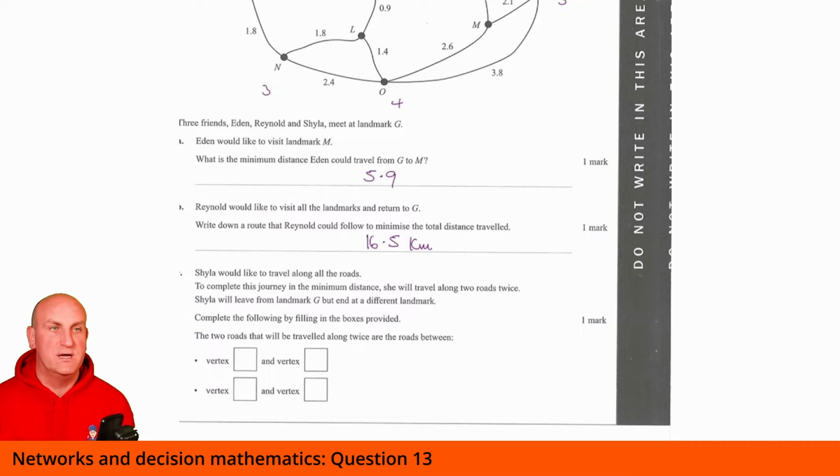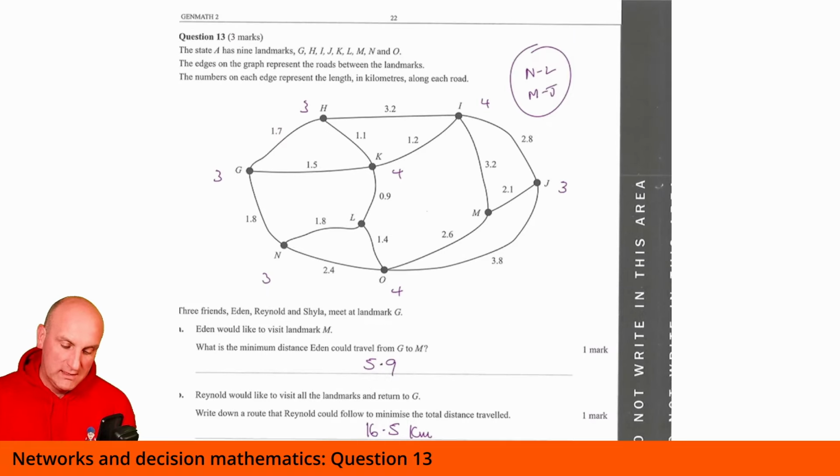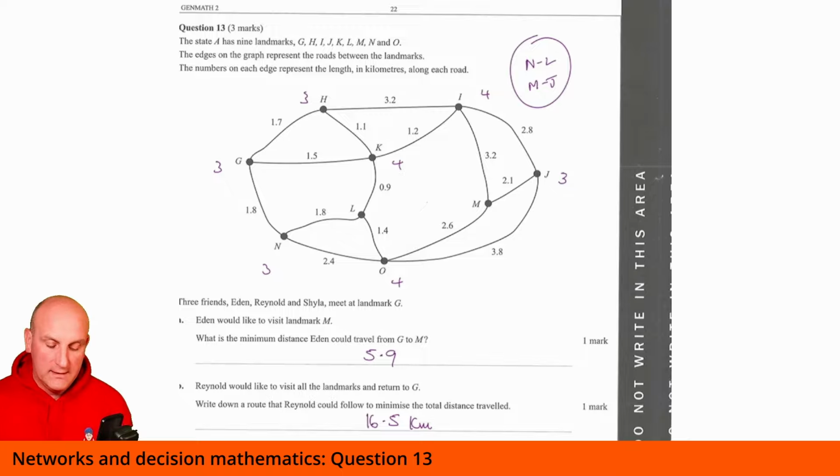Shyla will leave from landmark G, but end at a different landmark. Complete the following by filling in the boxes provided. The 2 roads that will travel along twice are the roads between... All right, so let's see. We're going to start at G. Let's go down to here, along to here, up to here, down to here.